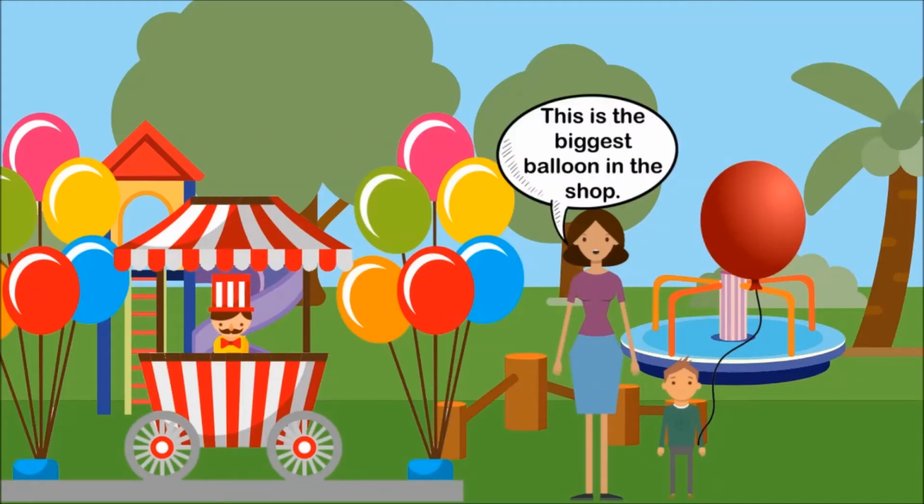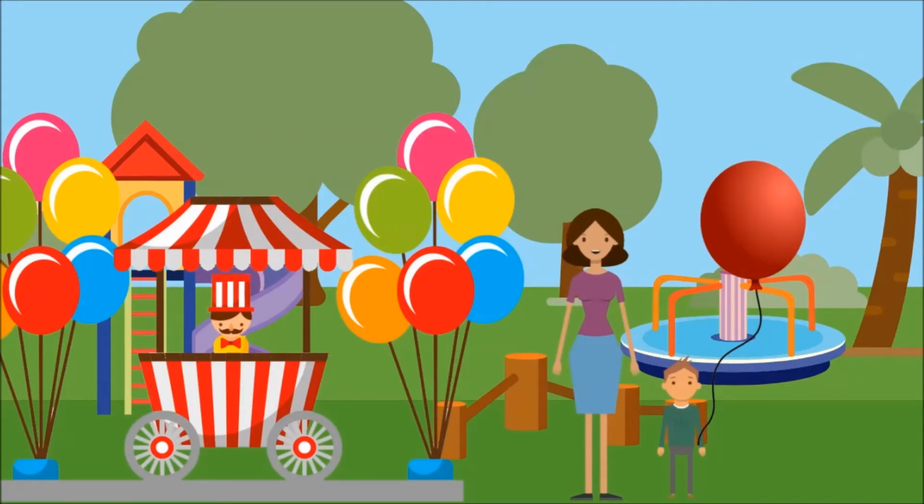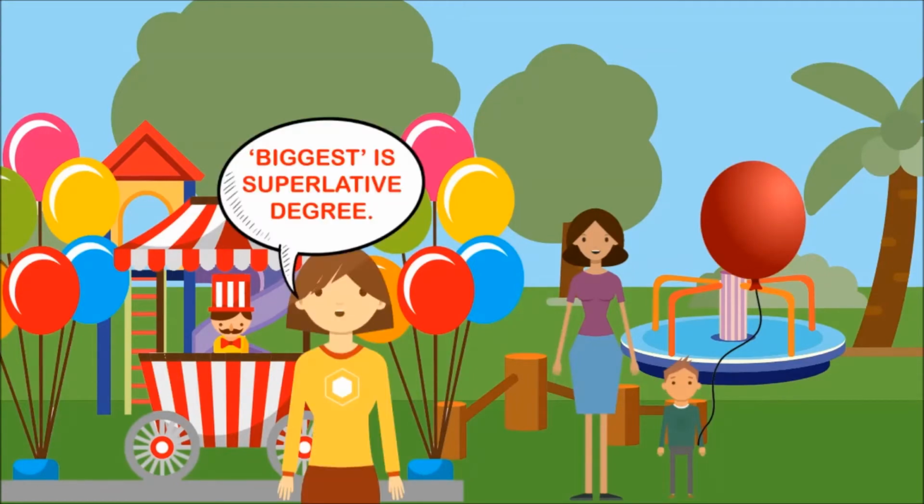This is the biggest balloon in the shop. Biggest is superlative degree.